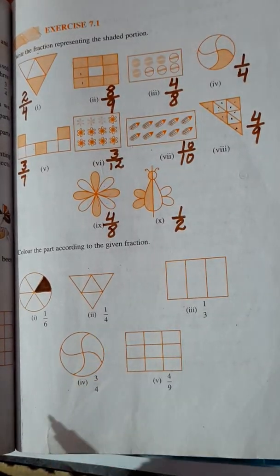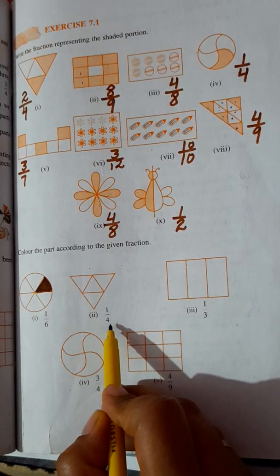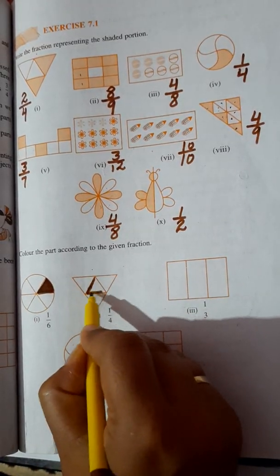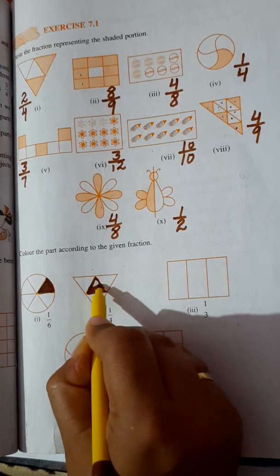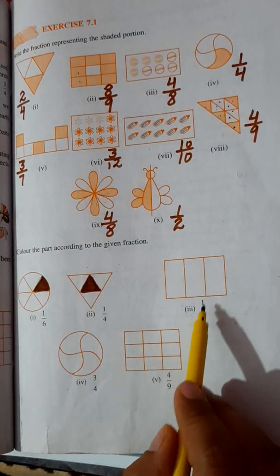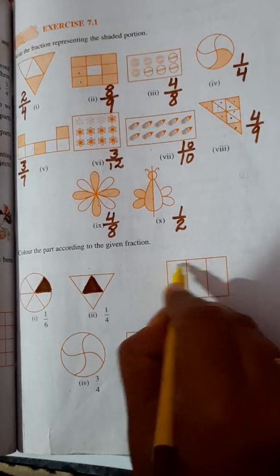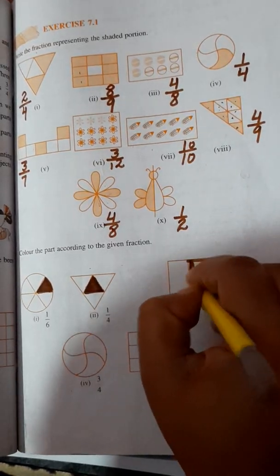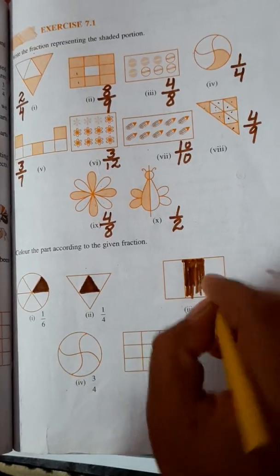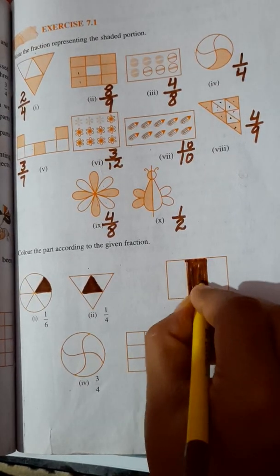Now next we have 1 upon 4. Again, the 4 in the denominator indicates we have 4 equal parts and 1 represents that I have to shade any one part. So you can shade any one part out of these 4 equal parts. Next we have 1 upon 3. It means you have to shade 1 out of 3. So for this, here I am shading this part. You can shade any part. So this is my third answer.